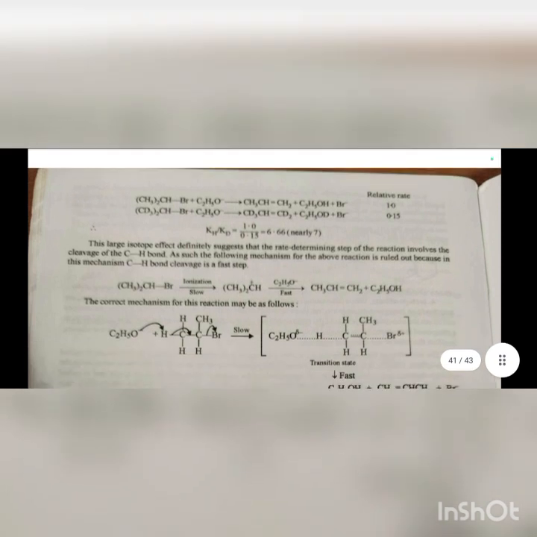Primary isotope effect and reaction mechanism. Primary isotope effect is a powerful tool in determining the mechanism of many reactions. For example, A is the dehydrohalogenation of isopropyl bromide. The rate of dehydrohalogenation of isopropyl bromide with sodium ethoxide is considerably reduced when the hydrogen atoms of the methyl group are replaced by deuterium. A large isotope effect definitely suggests that the rate determining step of a reaction involves the cleavage of the C-H bond. As such, the following mechanism for the above reaction is ruled out because in that mechanism C-H bond cleavage is a fast step.